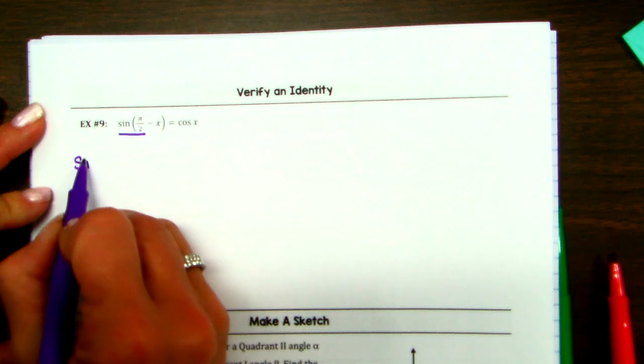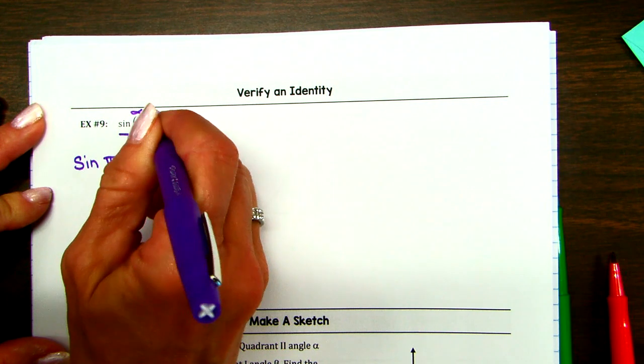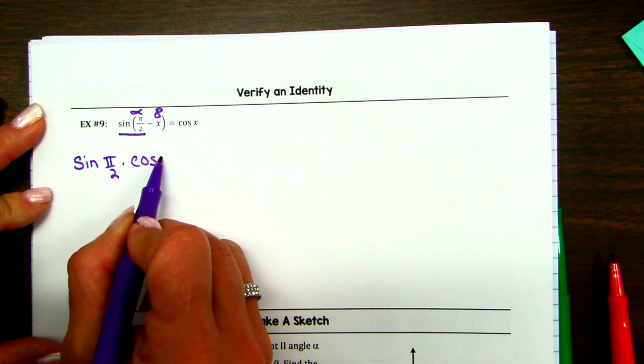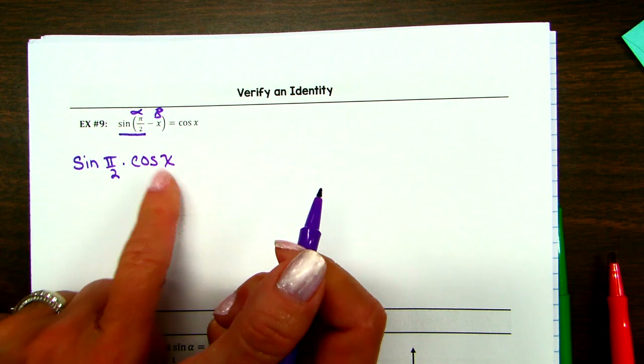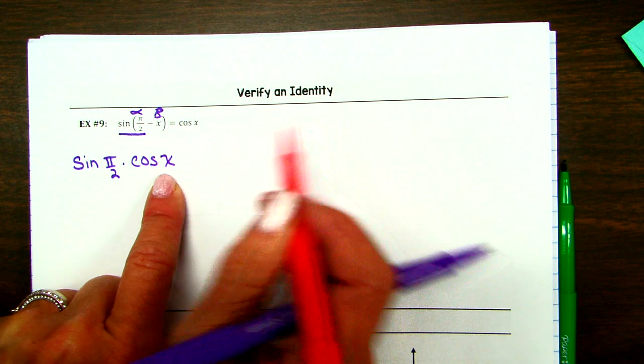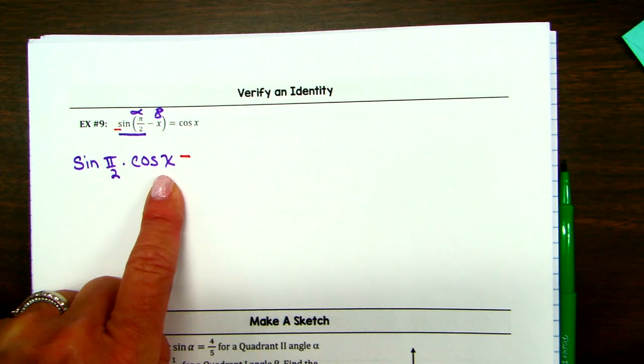So that's sine of pi over 2. Okay, so this is alpha, this is beta. Sine is social, so I'm going to do cosine of x, alpha, beta. Plus or minus? Sine is same. This stays the same.